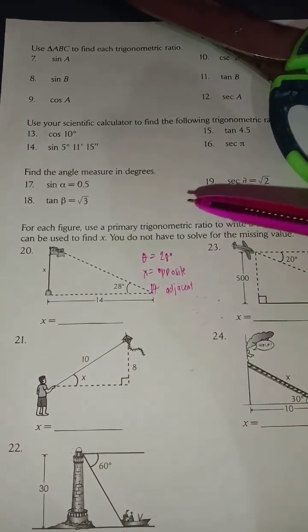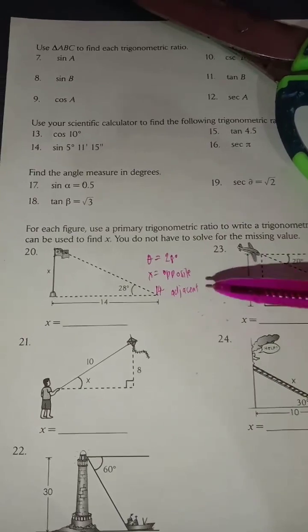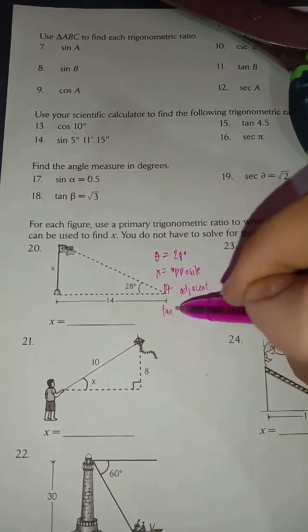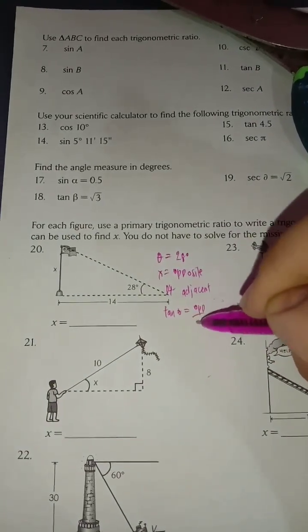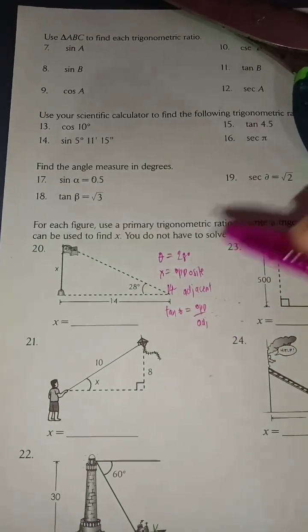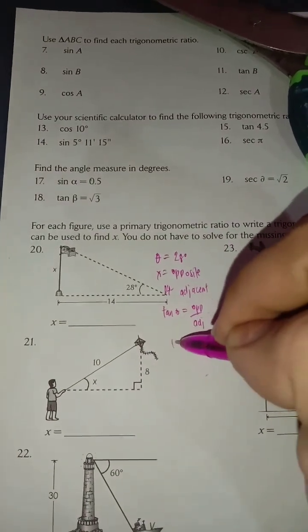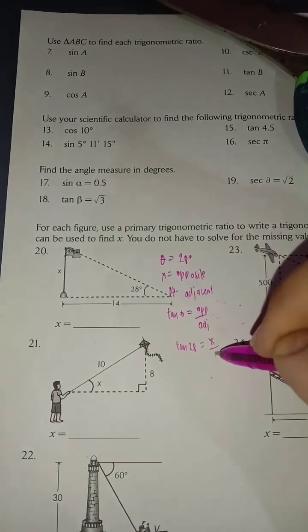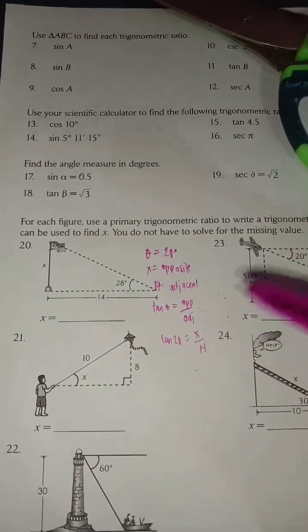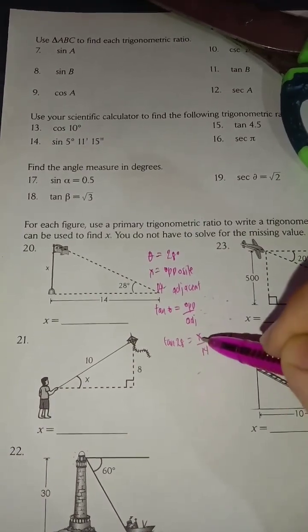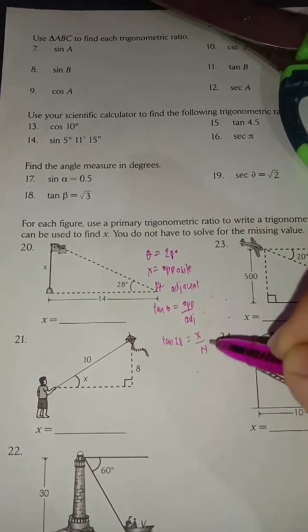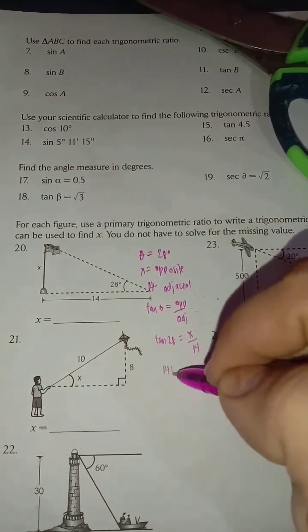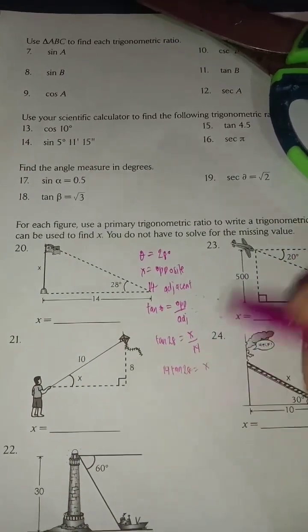Now, what primary trigonometric ratio uses opposite and adjacent? We have tangent. Thus, tangent theta is equal to opposite over adjacent. So simply substitute: tan 28 is equal to the opposite, which is x, over the adjacent, which is 14. Cross multiply, or simply multiply both sides by 14 to get rid of 14 on the right side. We will have 14 tangent of 28 is equal to x.